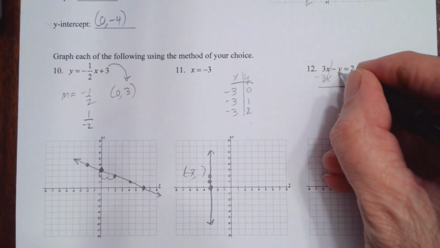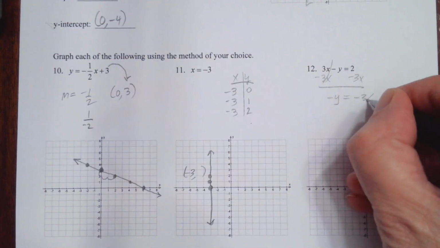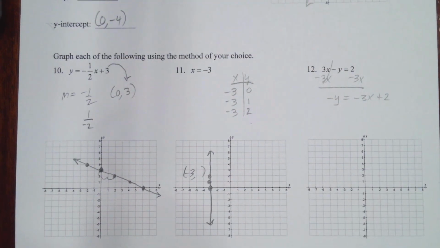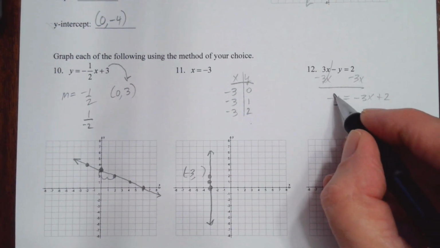Now be careful, you're left with minus y. And you'll have negative 3x plus 2. We're going to multiply each side by negative 1. This is a negative 1.